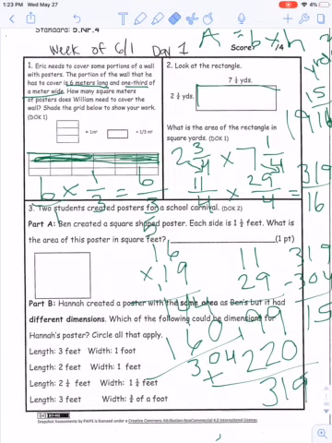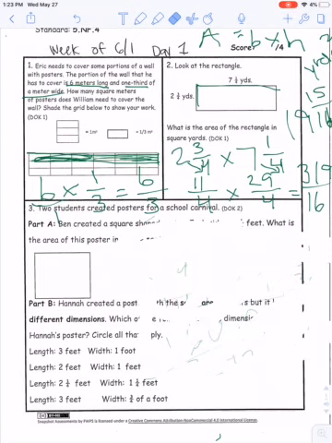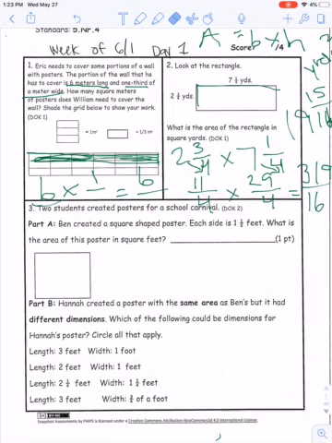All right, I'm going to erase down here so we have room for our final problem here. They're doing great. Feel free to pause or go back in the video if you need to.